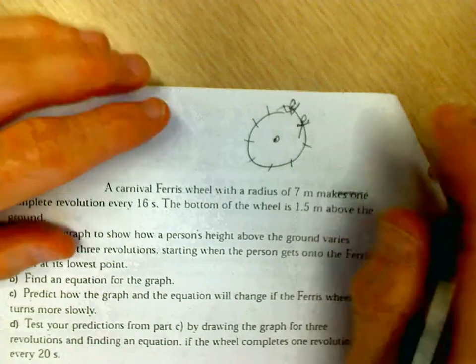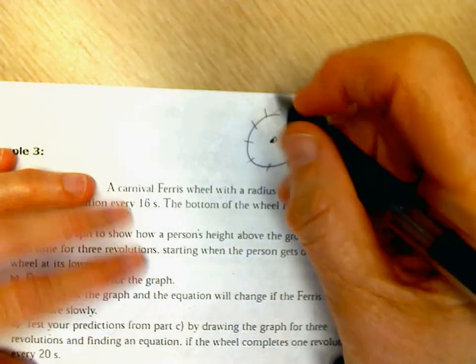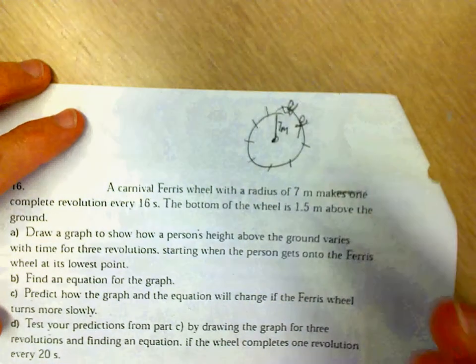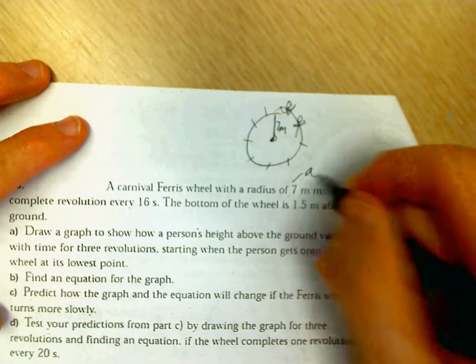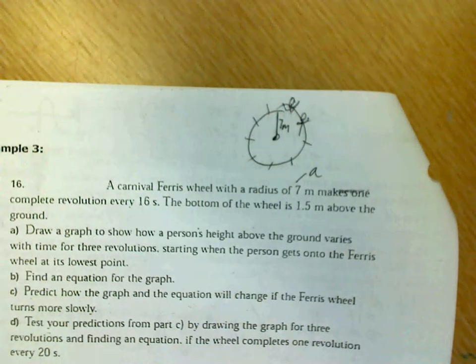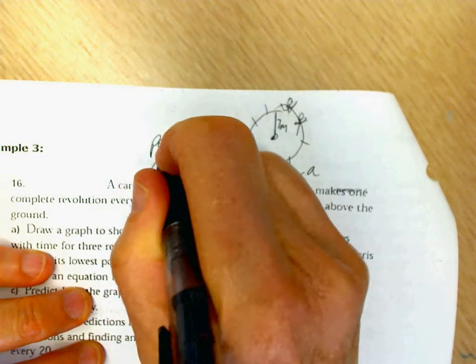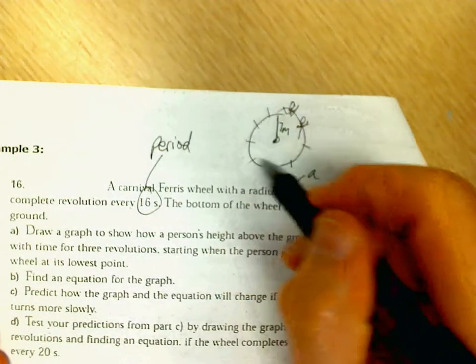They're telling you the amplitude is 7 meters, right? It's a radius of 7, which is equivalent to A. The period, that's our period, 16, right? One complete revolution is 1 cycle, or 1 period. This is our minimum point, min.